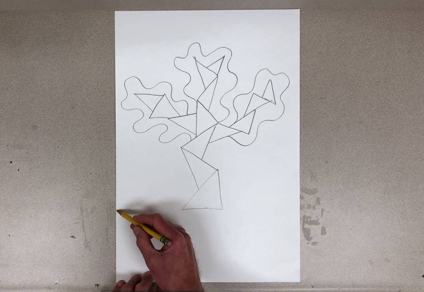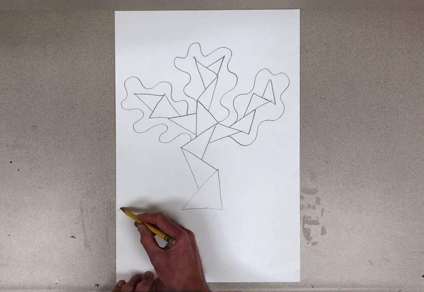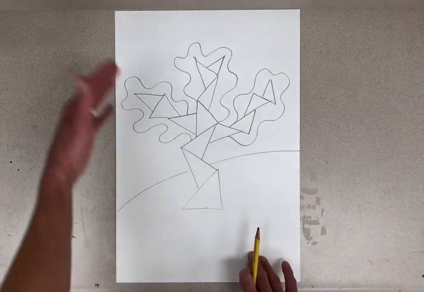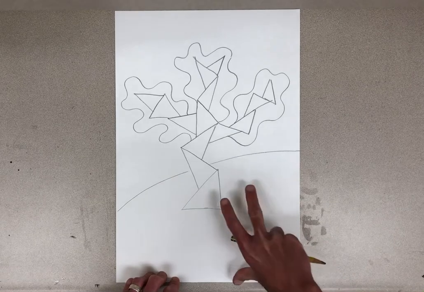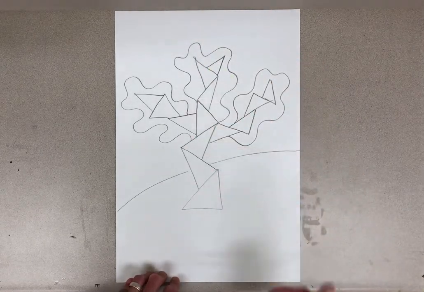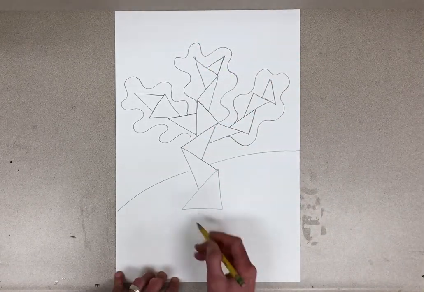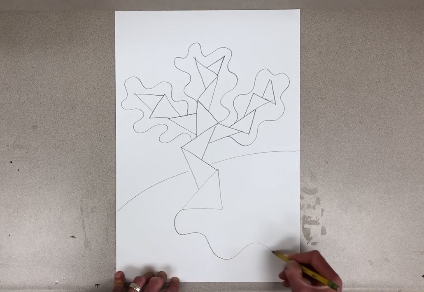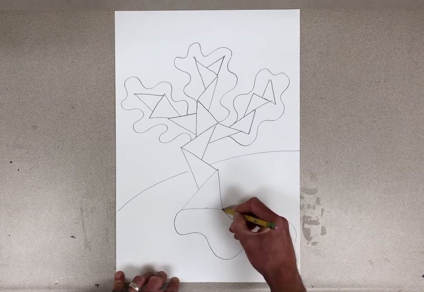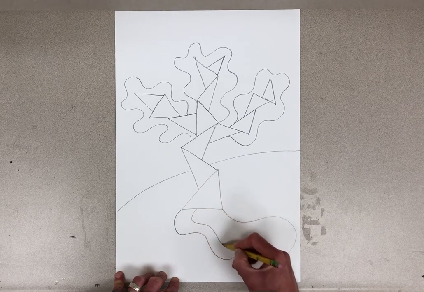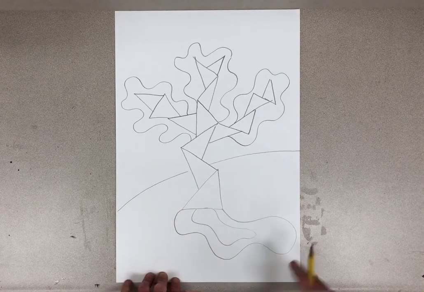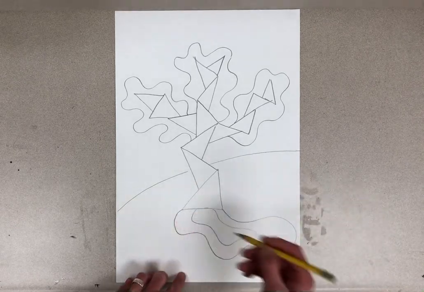So I would like you to make your horizon line next. So this is gonna be my horizon line. You can see that it's separating my paper in half. So this is my land, this is my sky. One thing that I always like to do is to create a fun shadow for my tree. And here I'm gonna put a shape inside that shadow. And then in my shape world, I might be thinking about different things.